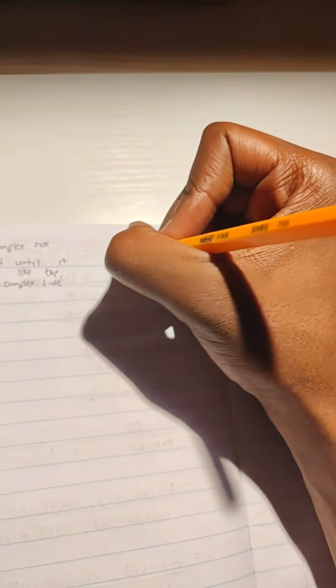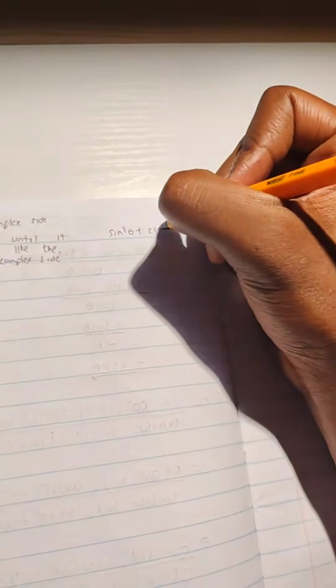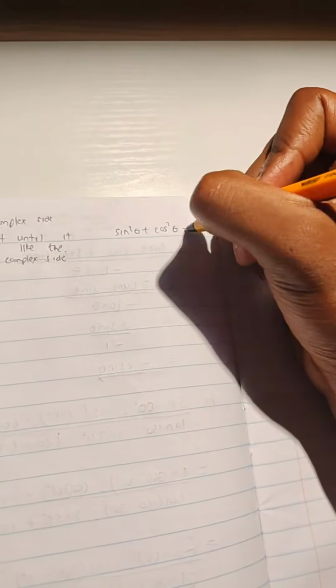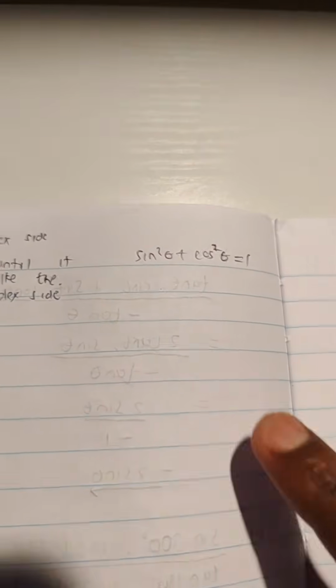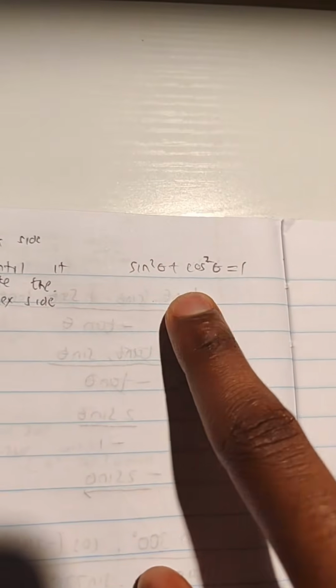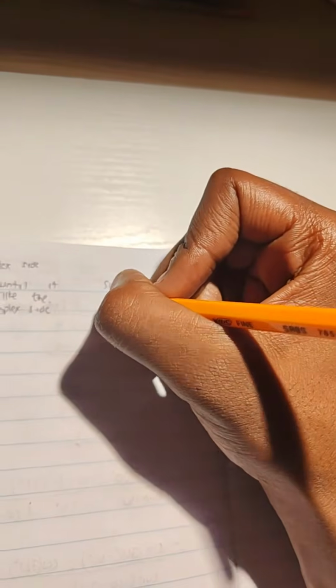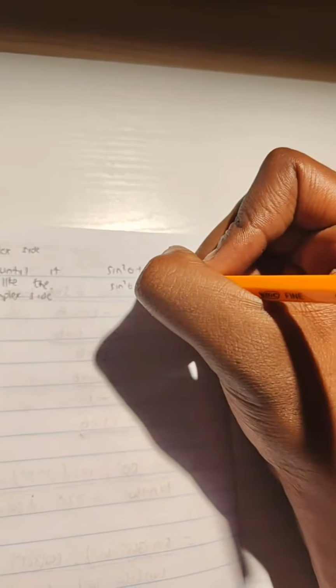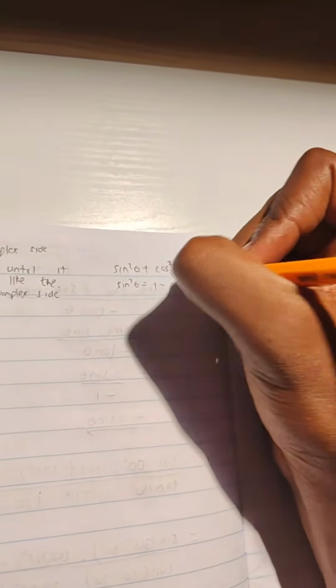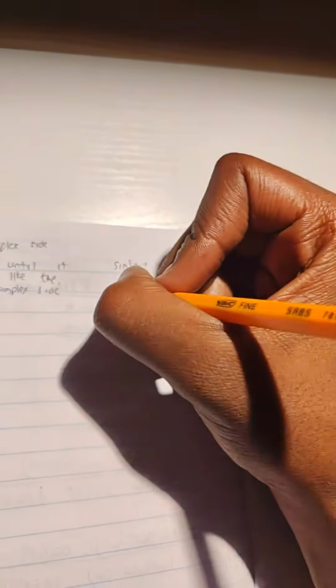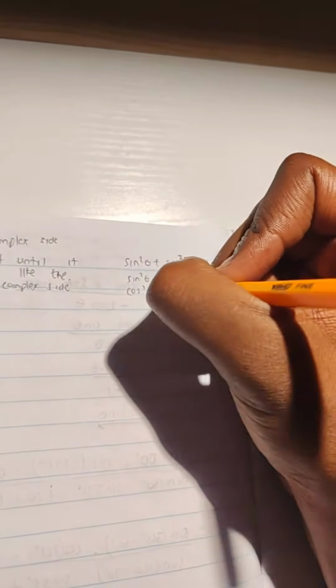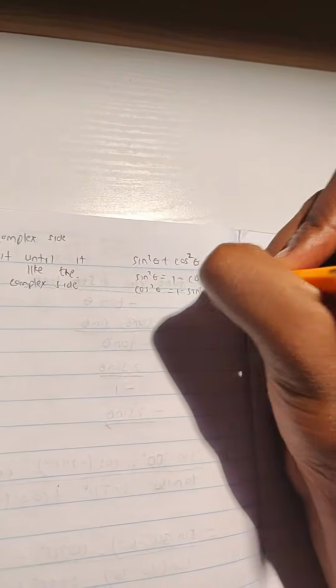Now guys, let's remember some key identities that can be used. There's sine squared theta plus cos squared theta, which you need to know, which is equal to 1 in grade 11. Okay, very useful identity, that one, that the sum of the square of sine and cos is equal to 1. Then obviously you can make sine squared the subject, 1 minus cos squared theta, cos squared the subject, you get 1 minus sine squared theta.